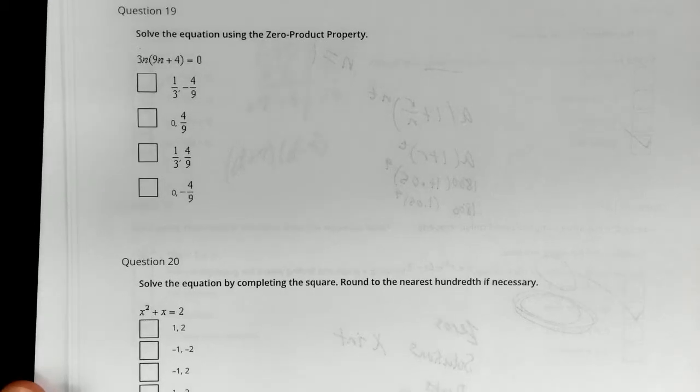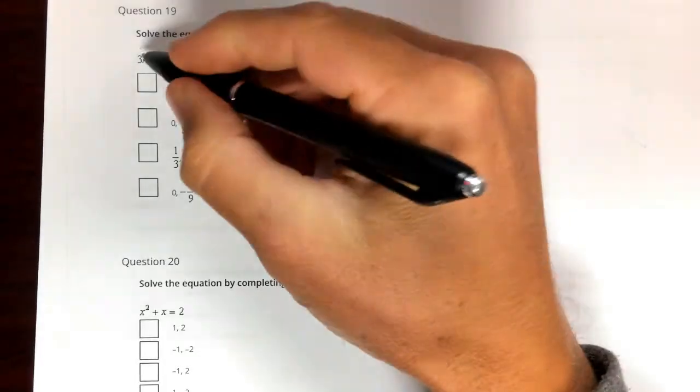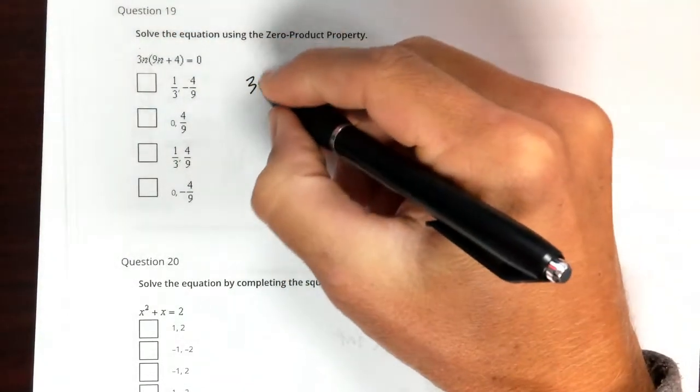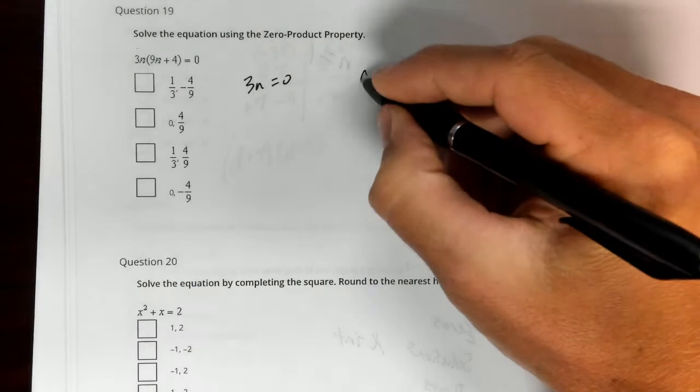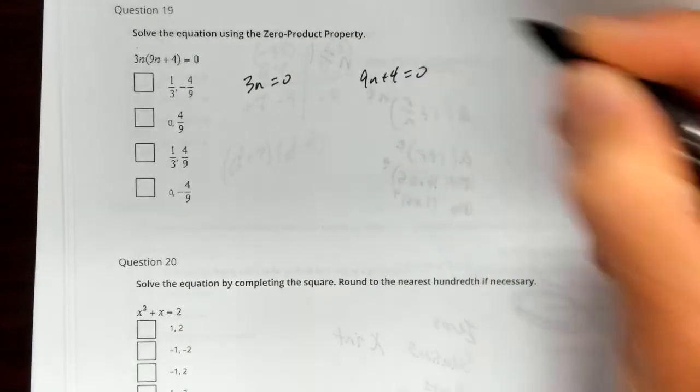Alright, looking at number 19. Number 19 says solve the equation using the zero product property. All I'm asking you to do is set it equal to 0. So take this factor, 3n, set it equal to 0. Take this factor, 9n plus 4, and set it equal to 0.